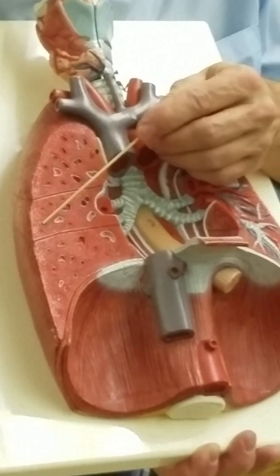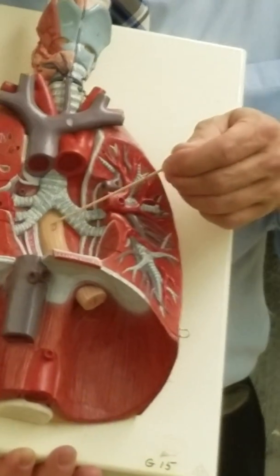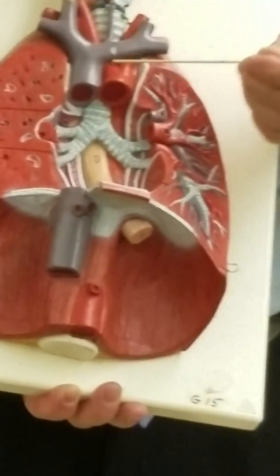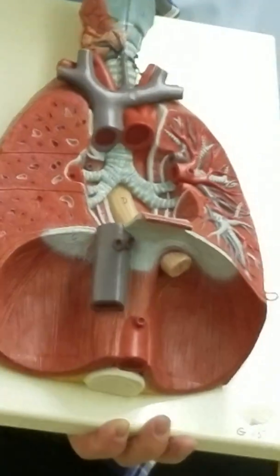I think these are arteries and veins. This structure here, anybody want to take a guess what that is? Behind the trachea, goes into the stomach. Esophagus. Esophagus, very good. So that's the esophagus right there.